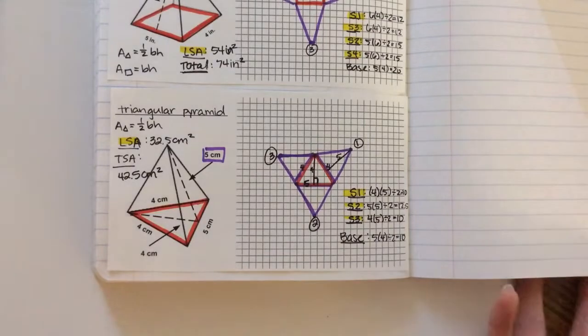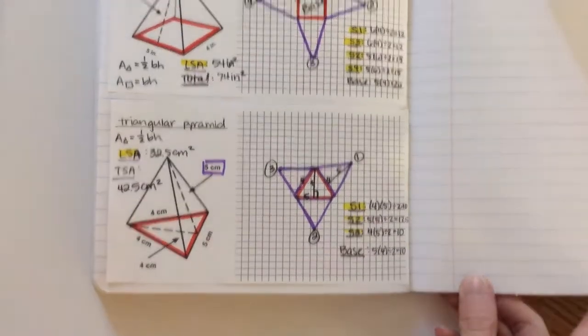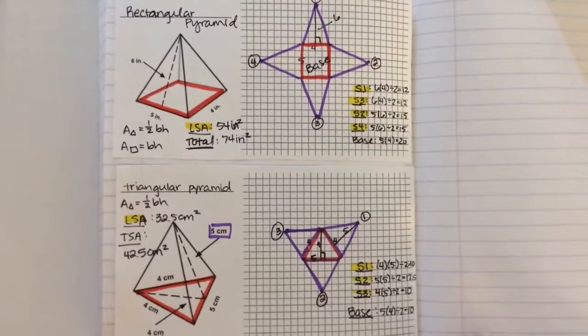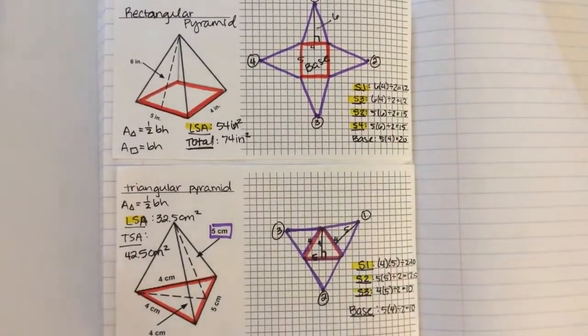So that is how you go from the three-dimensional figure to the net so that you can determine the lateral surface area and the total surface area. You're going to have some homework practice. We're going to start the homework in class to where you're going to go from the three-dimensional to the net. So we'll pass out some graph paper and then we'll get started.